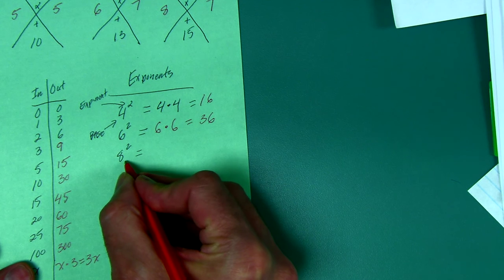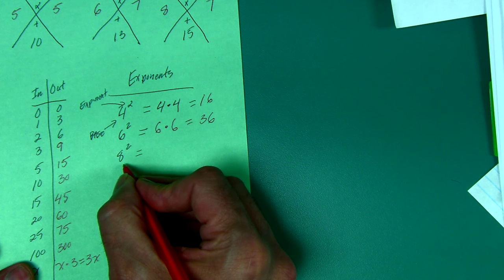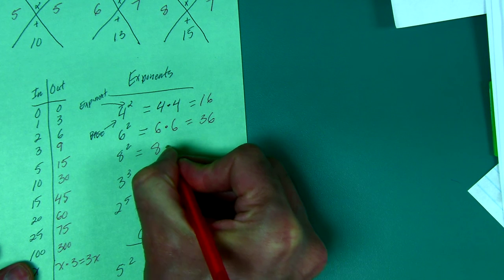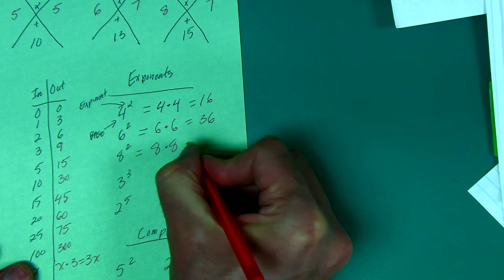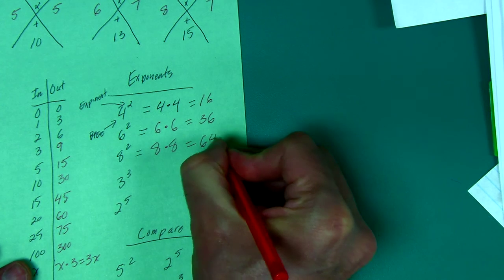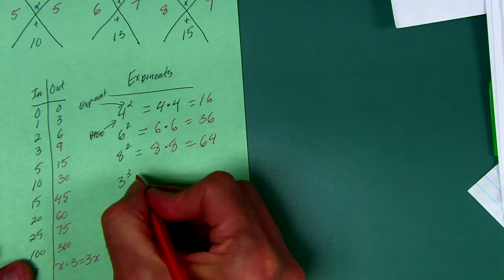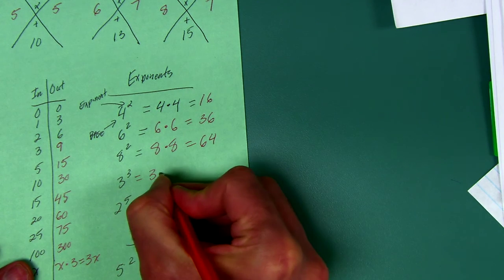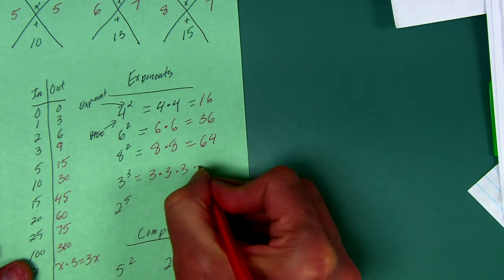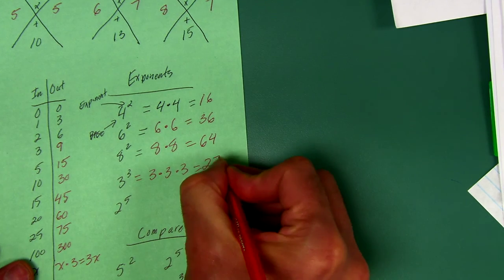What's the most popular answer for 8 to the second power? Yeah, people think it's 16. It's not. It's 8 times itself 2 times. 8 times 8 fell on the floor. I picked it up. It was 64. 3 to the third power is not 9. It's 3 times 3. How many times? 3 times, right? And 3 times 3 is 9, and 9 times 3 ends up being 27.